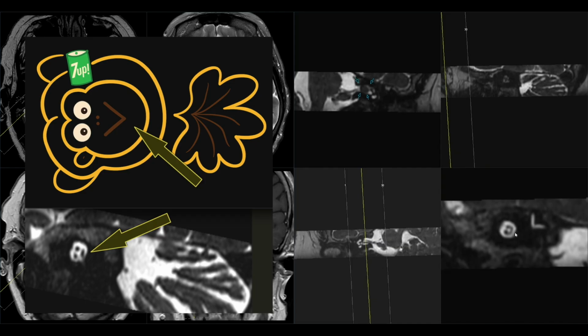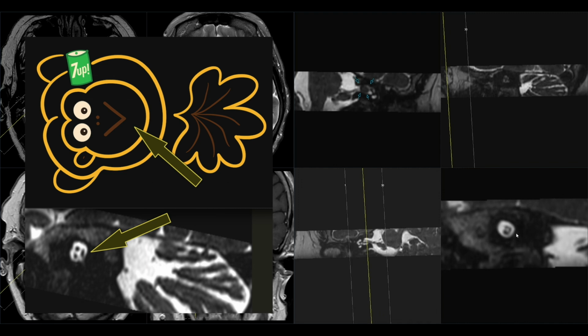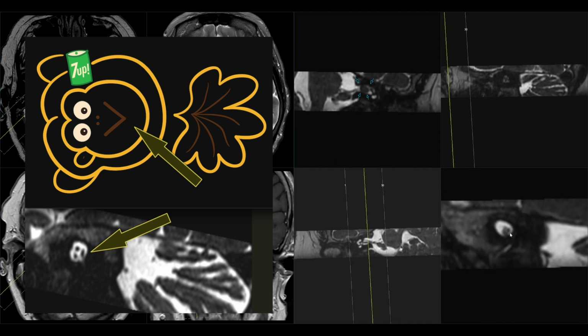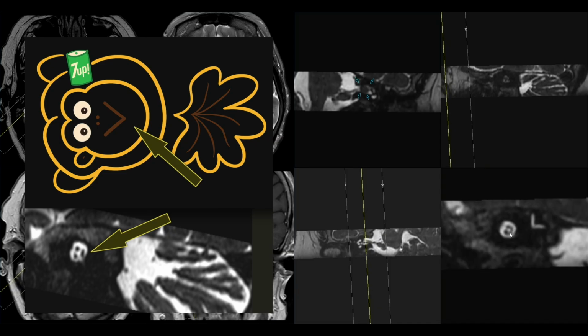And what we have is on top we have the superior vestibular nerve part. Then below we have the inferior vestibular nerve. Then we have the right eye of the monkey, that is the cochlear nerve.